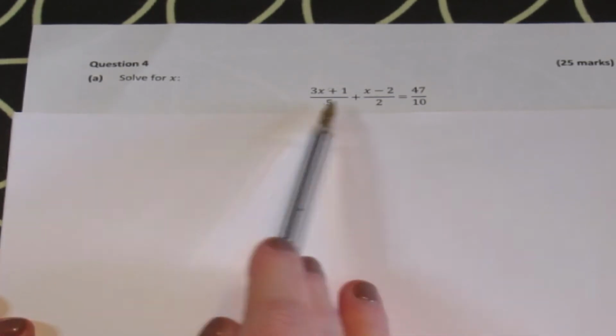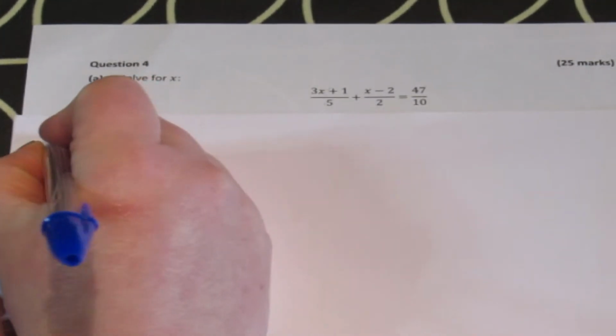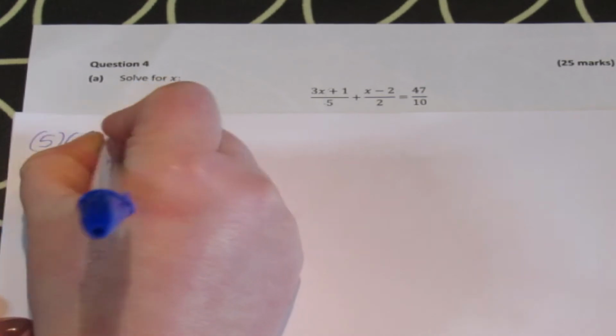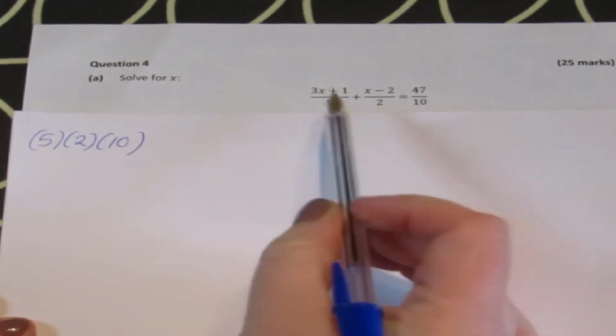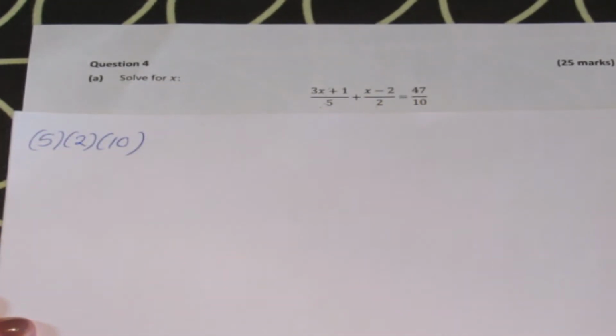The way to approach this is to do your best to get rid of the fraction, the 5, the 2 and the 10. Now obviously you can't just get rid of them, we have to do a specific calculation to cancel them out. If you want to get rid of whatever is on the bottom, multiply by whatever is on the bottom. So I'm going to multiply by 5, 2 and 10 to every part of my fraction.